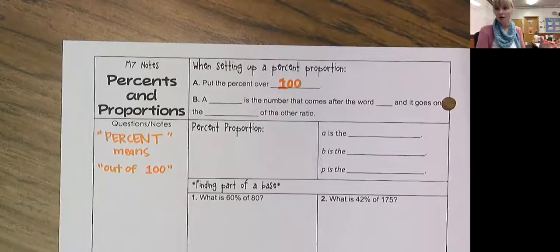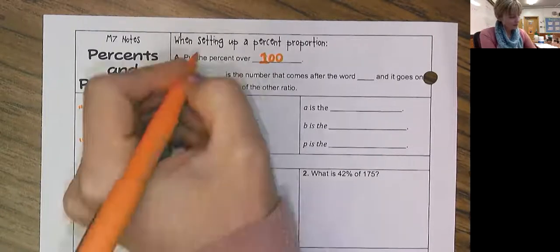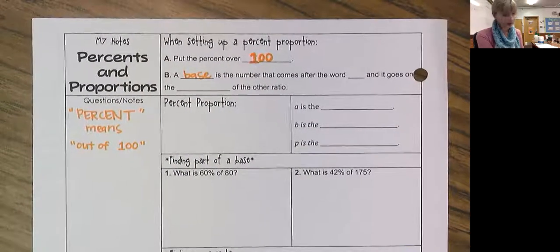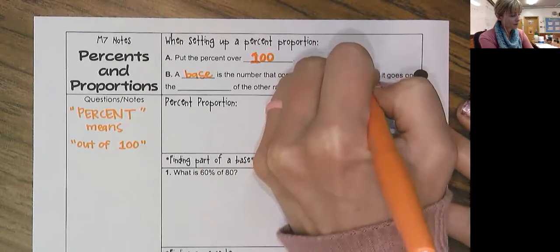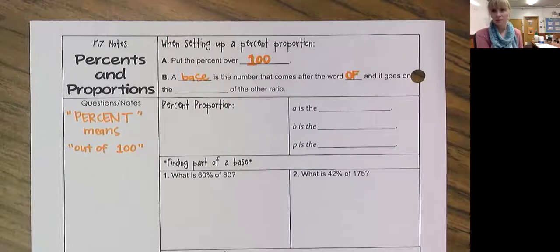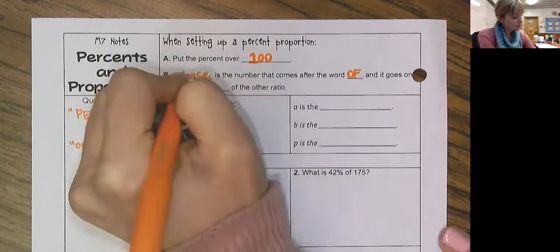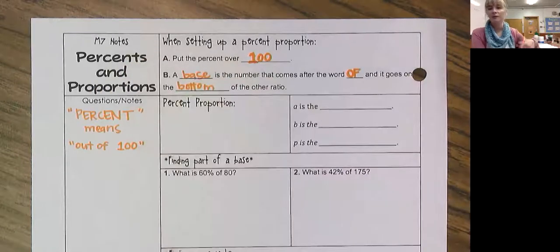Now that's going to be a ratio, okay? Now there's always going to be some other part of the problem, and you'll see what I mean as we go forward. The percent goes out of 100. There's also something that we call a base, B-A-S-E. A base is the number that comes after the word of, O-F. I'll show you in just a second. It comes after the word of most of the time. Sometimes it's not there, so I'll give you other tips for how to recognize it. And it goes on the bottom of the other ratio. It comes after the word of because it's what it's out of.